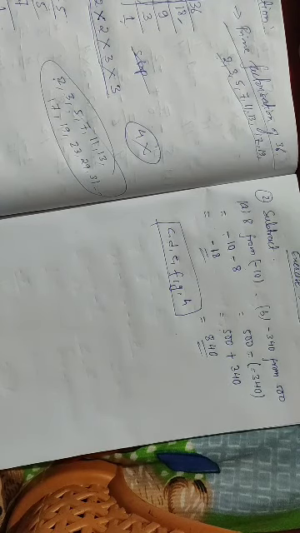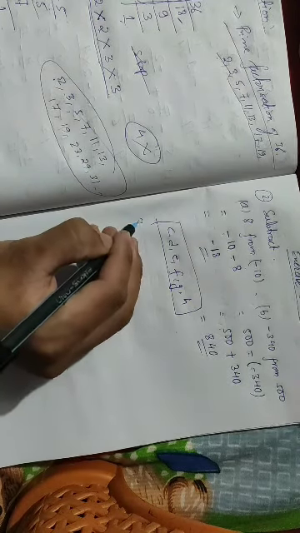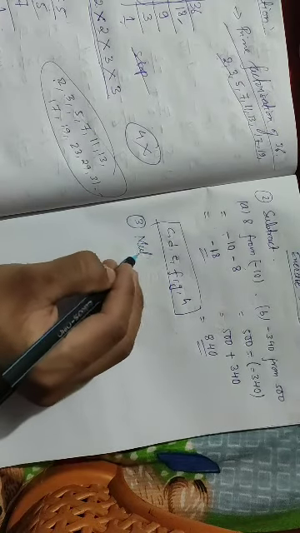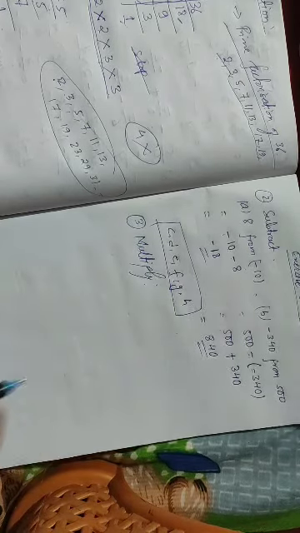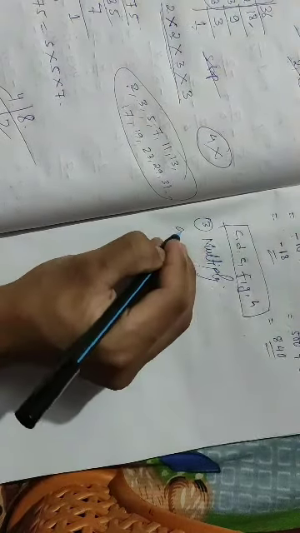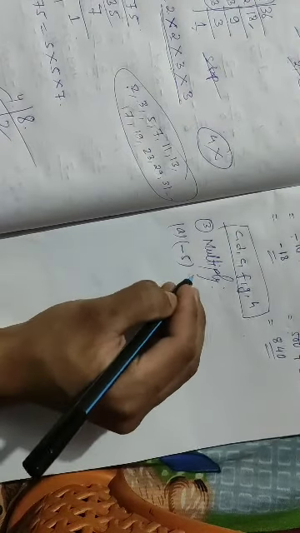So I will move to question number 3, that is multiplication. Here you have to multiply, and question A says minus 5 into 7, right?